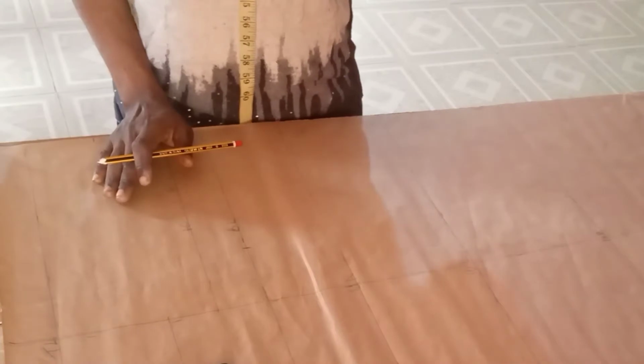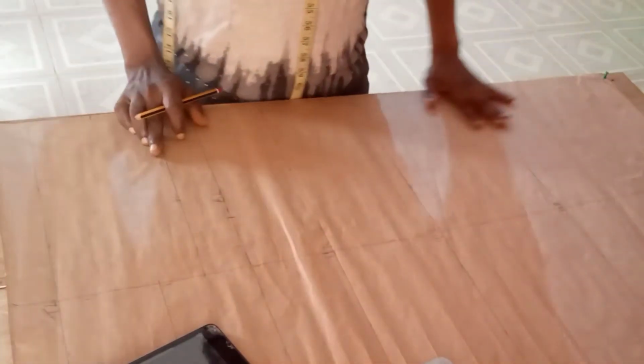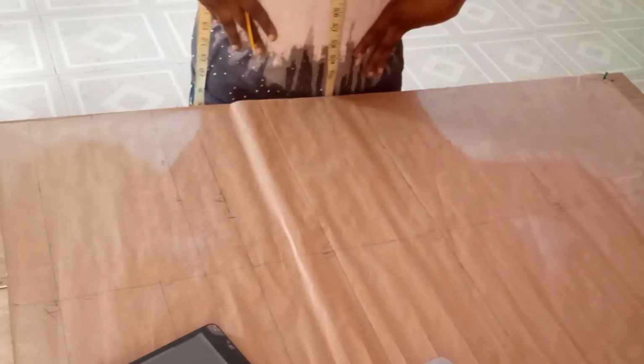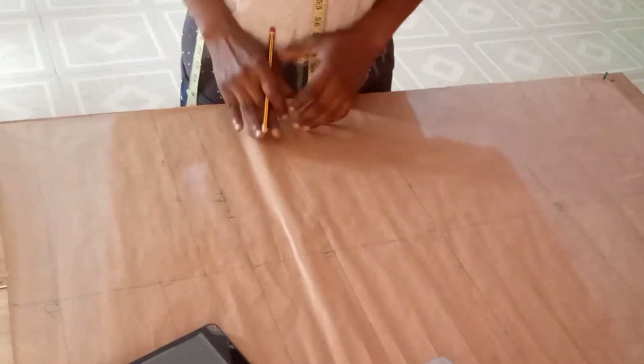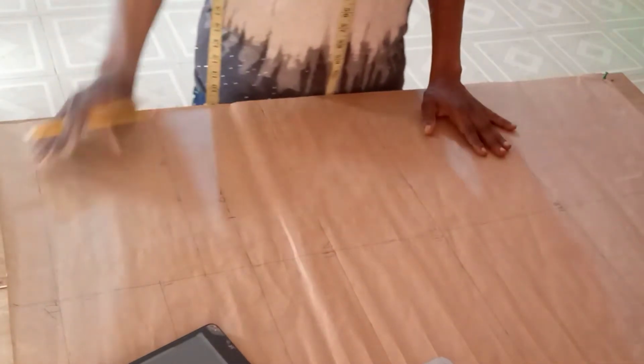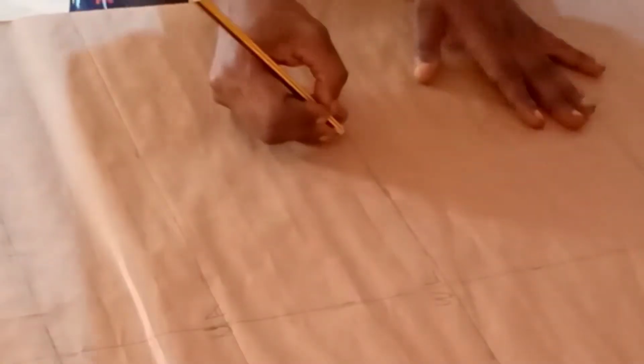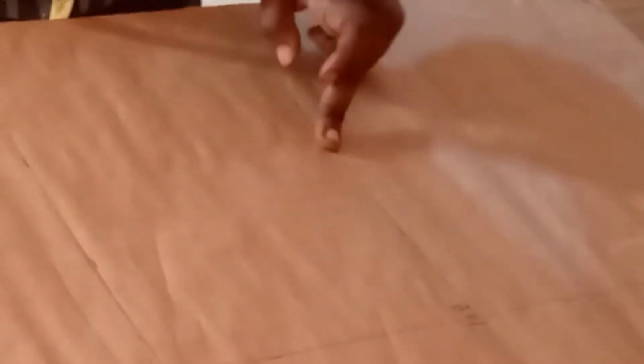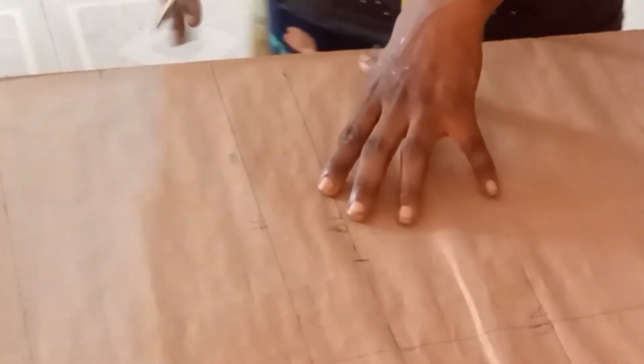In today's lesson, I'll be applying the body measurement on these basic lines. I'll be applying my body measurement, because I'm actually using my own measurement. So I'll be applying my body measurement on this basic line, having assumed that this is my body structure. This is my shoulder, this is my waist line, this is my hip line, and this is my bust line. So the first one to apply the measurement on is the bust.